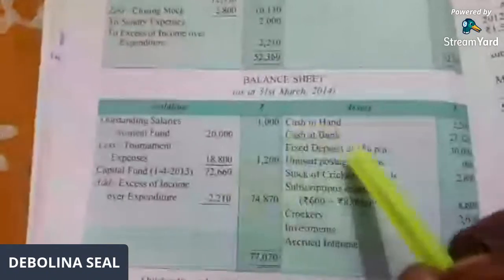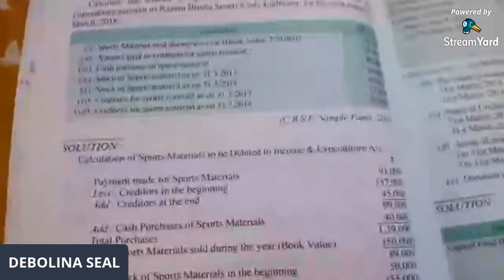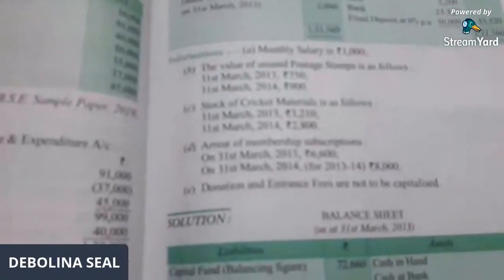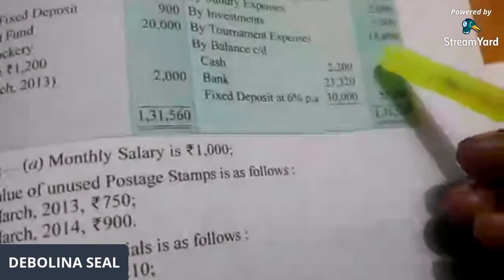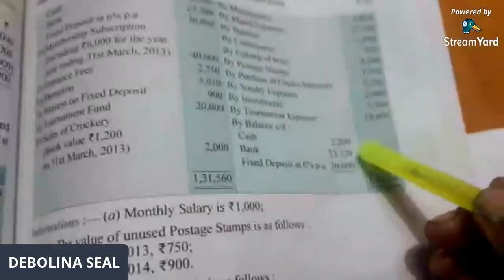Okay. Now let's come to the asset side. In the asset side, what are we going to do? In the asset side, we are going to record the closing balances. Okay. So first thing which we are going to record is the closing cash. Okay. Closing bank and the closing fixed deposit. So let's write, cash in hand is 2200. Okay. Cash at bank is 23,320 and fixed deposit is 30,000 at the rate 6%. These three things are over.